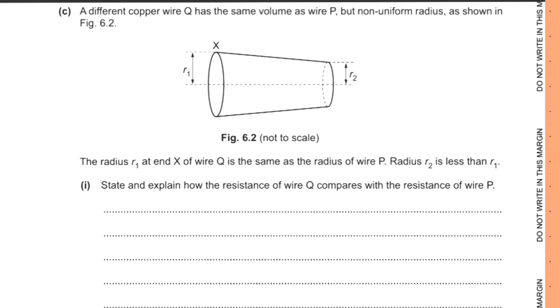A different copper wire Q has the same volume as P but non-uniform radius as shown in 6.2. Radius R1 at end X of the wire is the same as the radius of wire P, and then it starts to narrow down, and the radius R2 is less than R1. P was actually a uniform wire, so it has a uniform radius, and R1 is the radius of P. So P is a shape like this. This is what P is supposed to look like. And then R2 is less than R1.